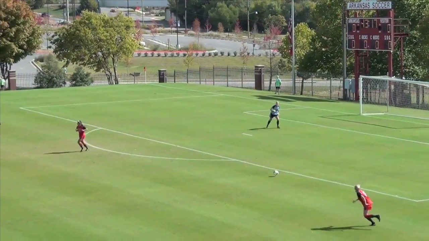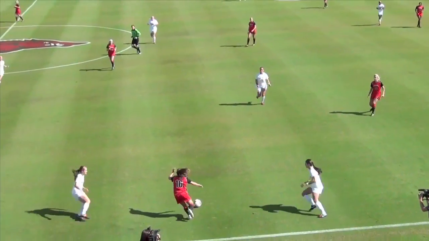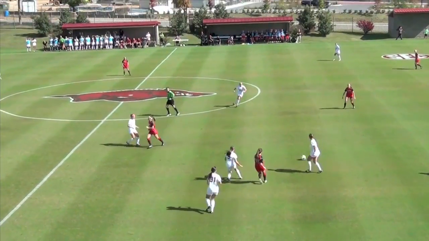Let's take another look at this clip at full speed. Try to notice all the little adjustments the players are making to stay out of dead space and to make it easy for the ball to find them.